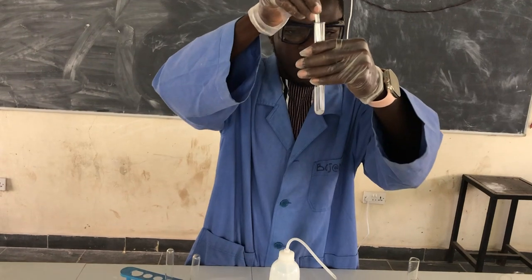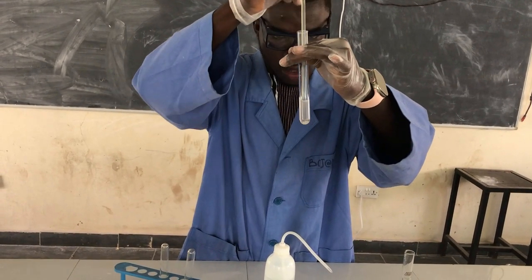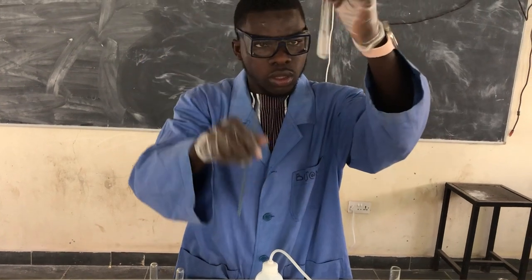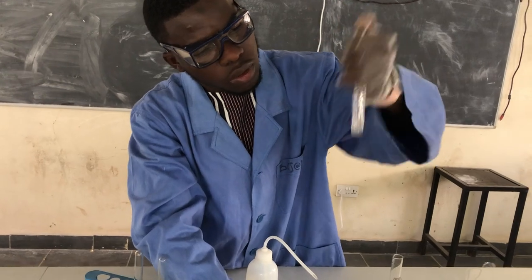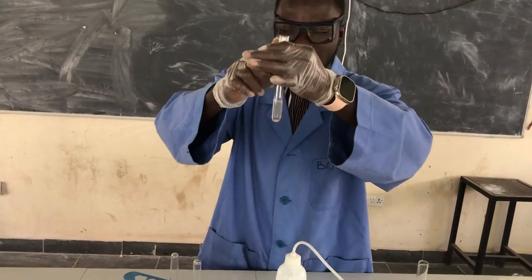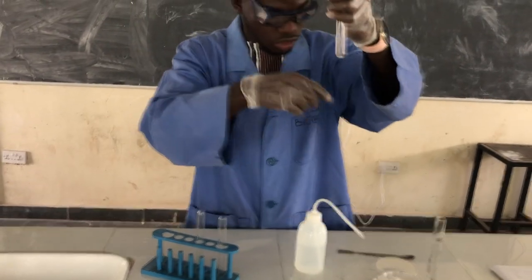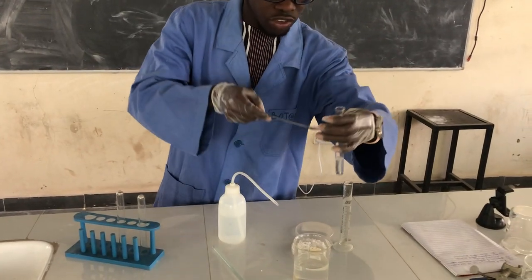Now in this state, not all the solute is able to dissolve. Yes, we are seeing some solute there. Now let's see how temperature will affect this solubility.